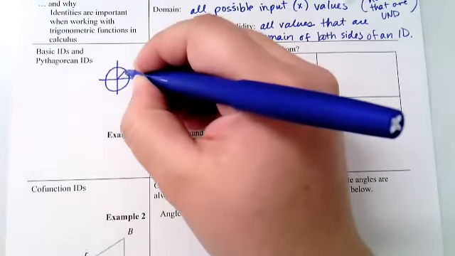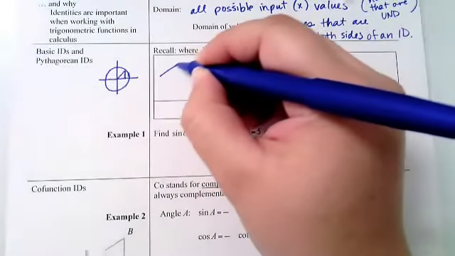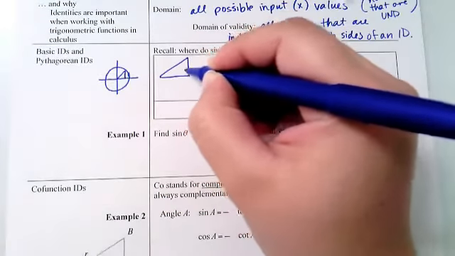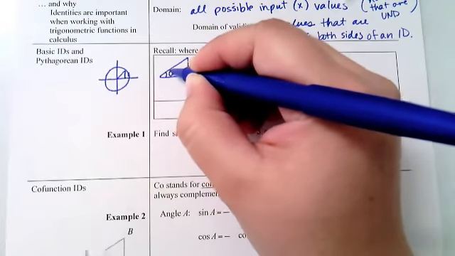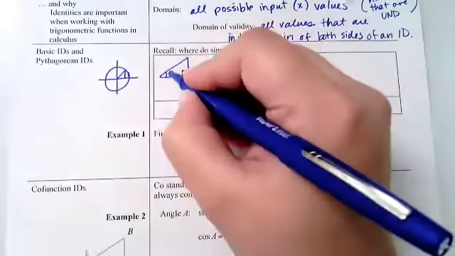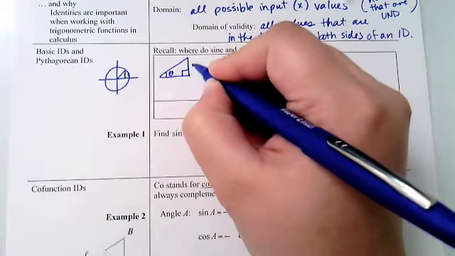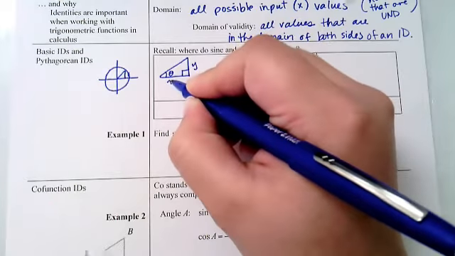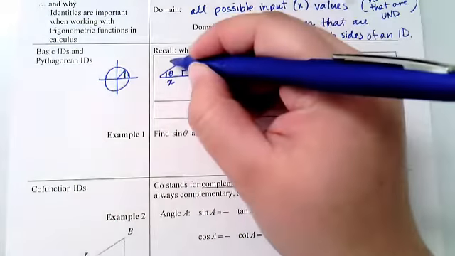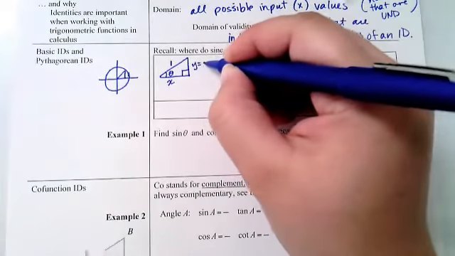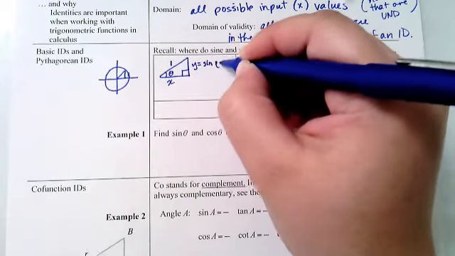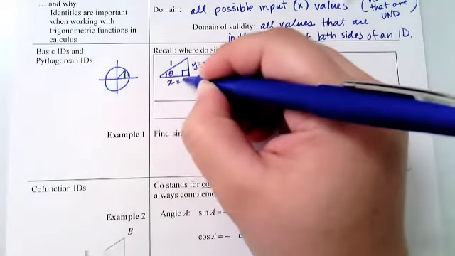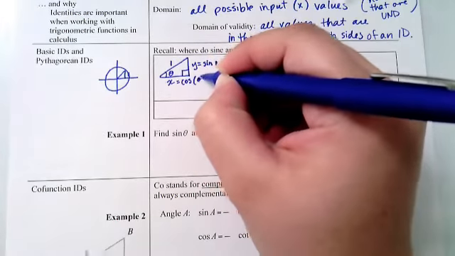And if we create a triangle like this, we can say any right triangle where we have a given angle theta has an opposite, that's a y value, and an adjacent, that's an x value. And specifically for the unit circle, this one is sine, and this one is cosine.